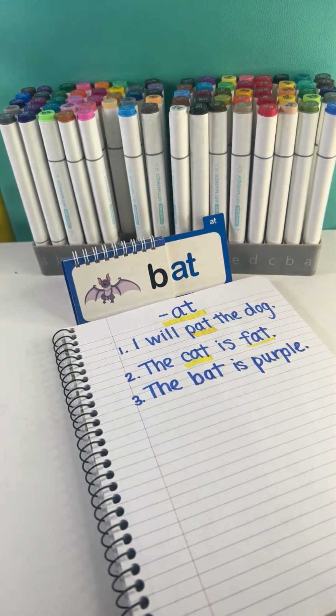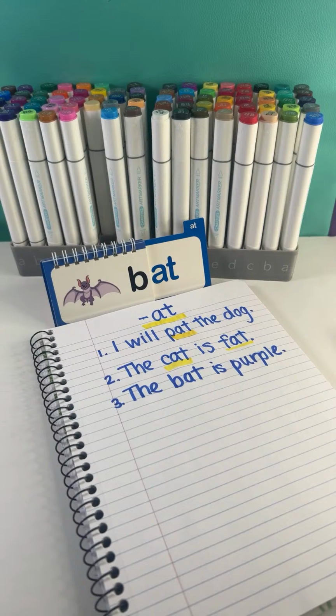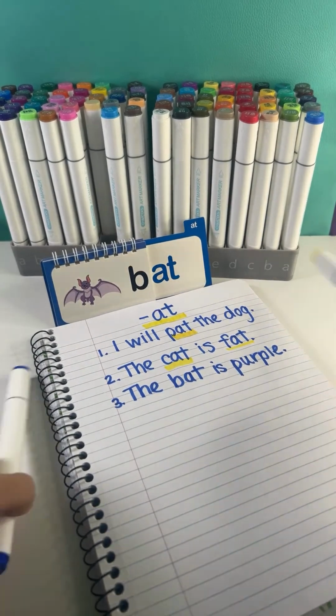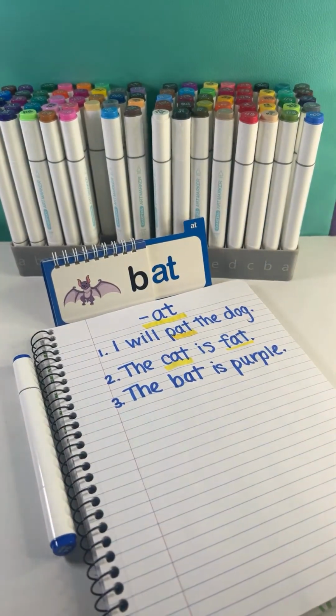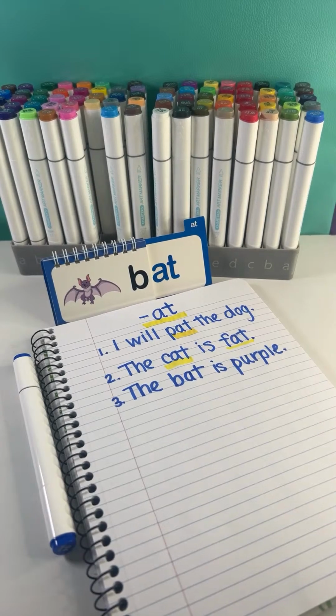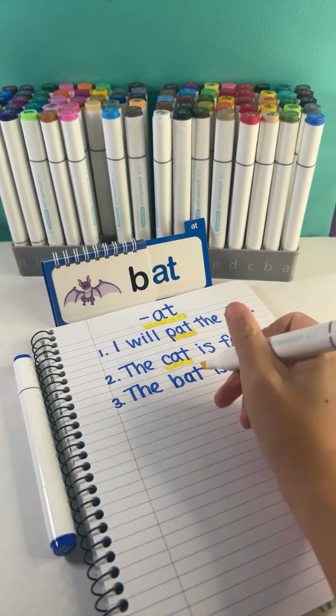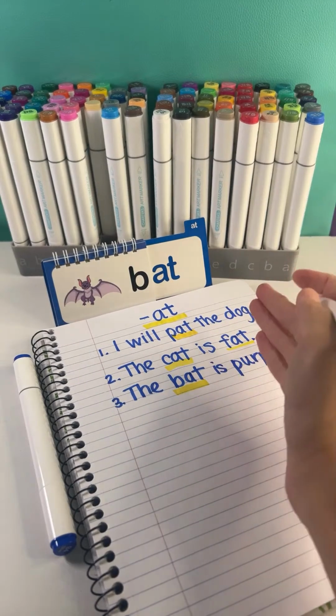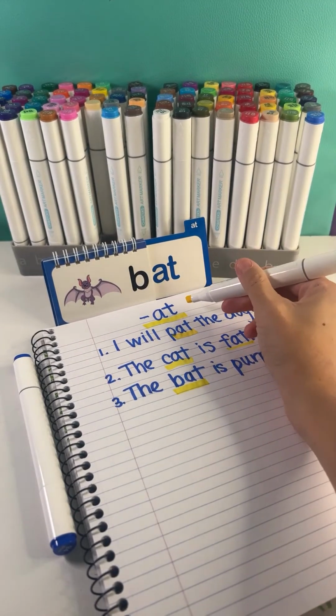P-U-R-P-L-E, purple. So the bat is purple. Let's grab our yellow marker and underline our at word, bat. Bat is an at word.